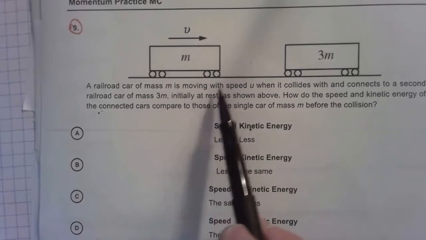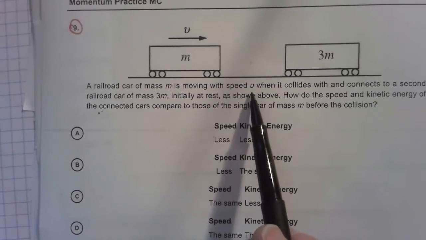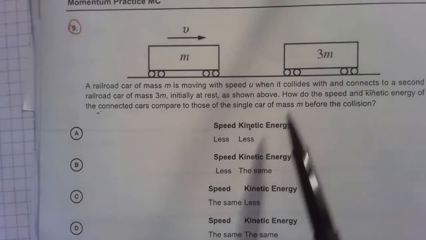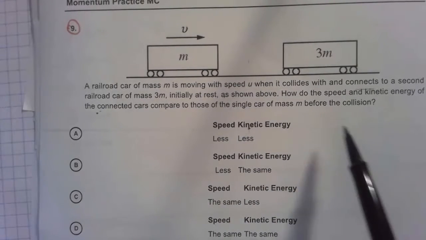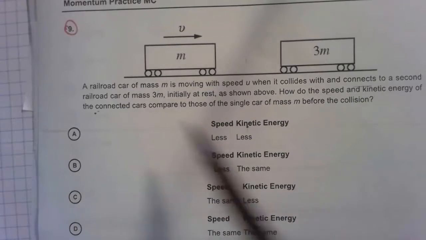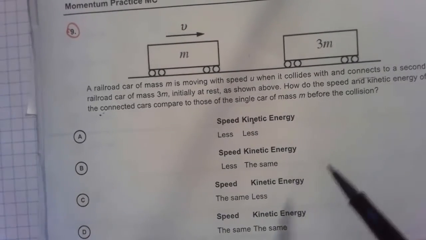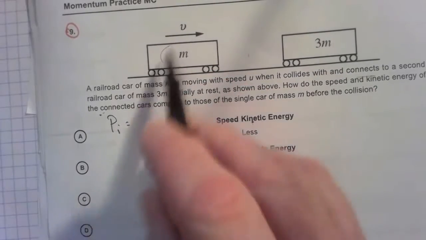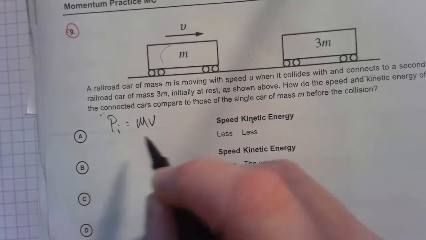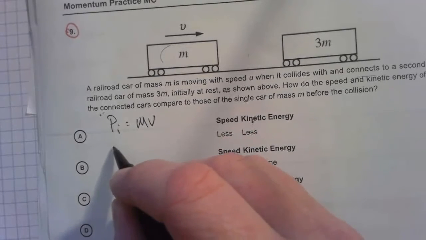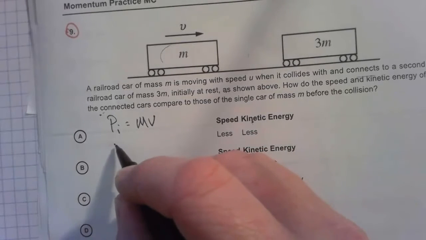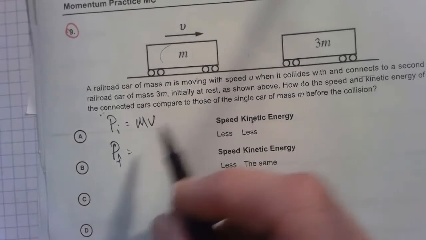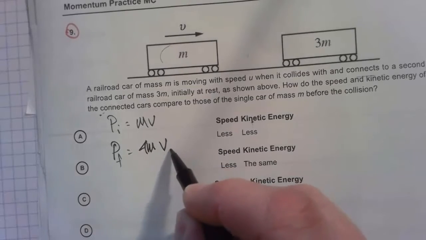Railroad car, mass m, moving with a speed v, I assume it's v, when it collides and connects to a second railroad car of mass 3m, initially at rest. Alright, so what's the speed and the kinetic energy? Well, we'll start with the initial momentum was all in this car, so it's just mv. And that has to equal the final momentum, which is going to be the total mass, 4m, times this new velocity called v final.